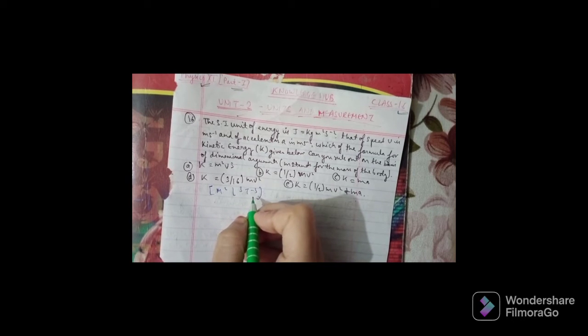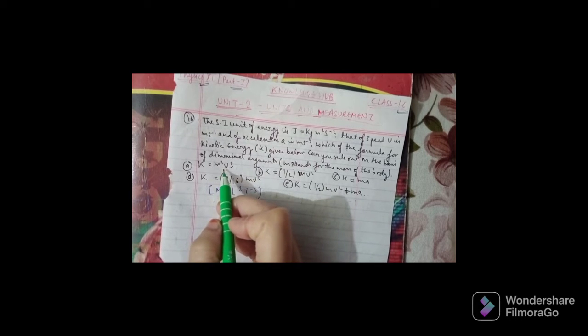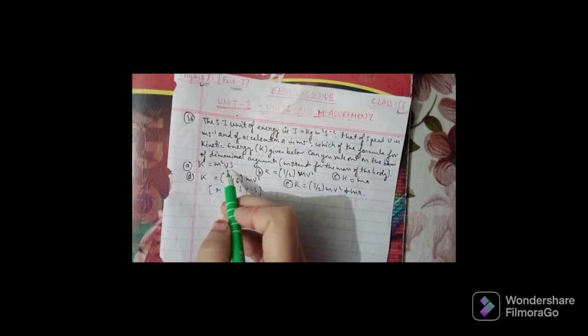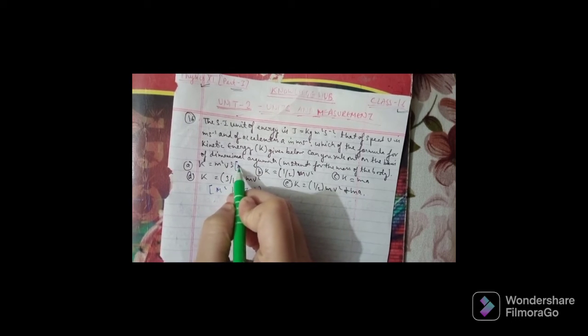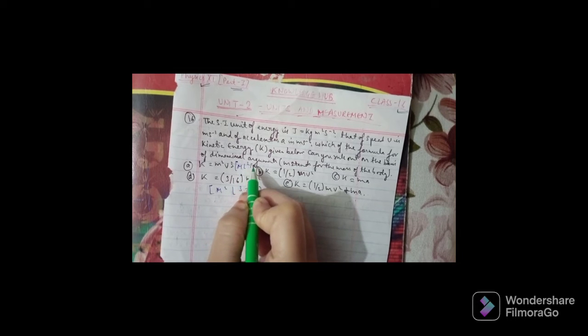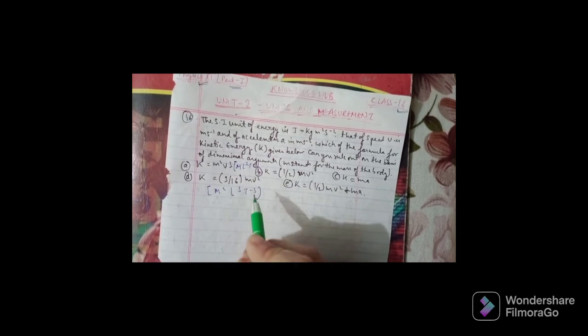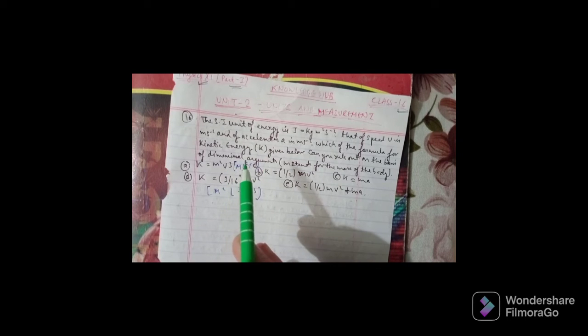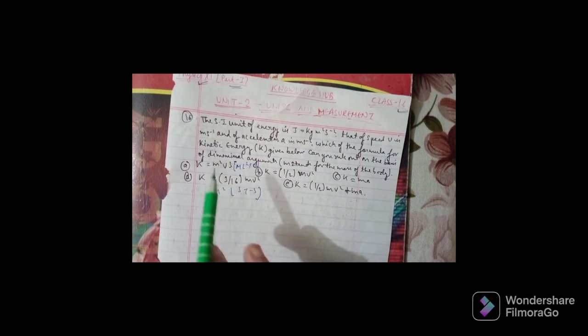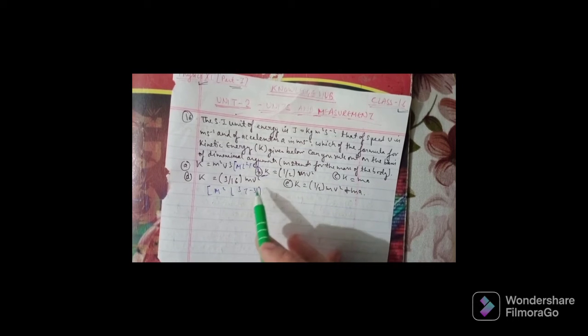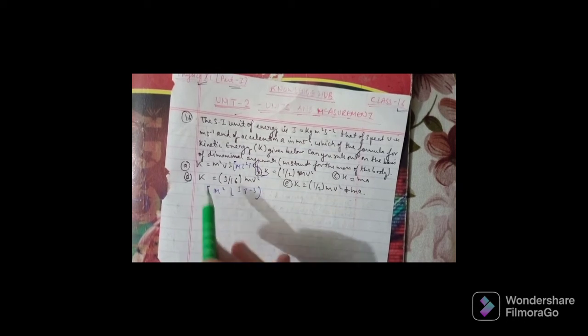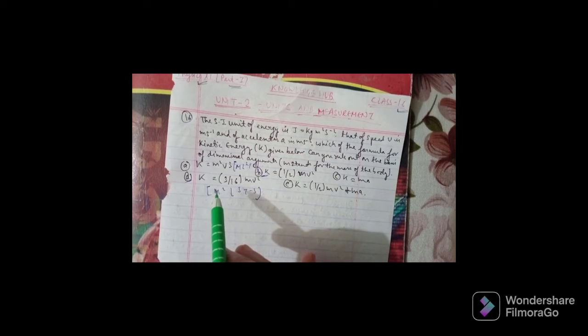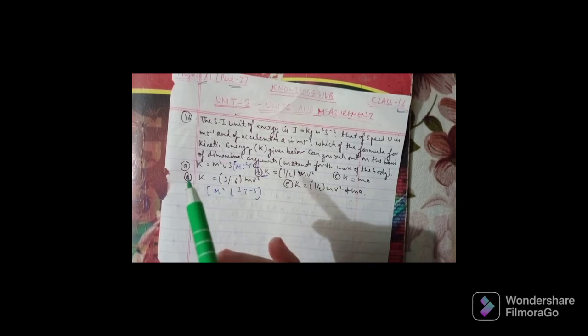For the first one, if I'm talking about m squared v cubed, the dimension is M squared L cubed T inverse cubed. So is that right? For B and D, the dimension is M L squared T inverse squared.